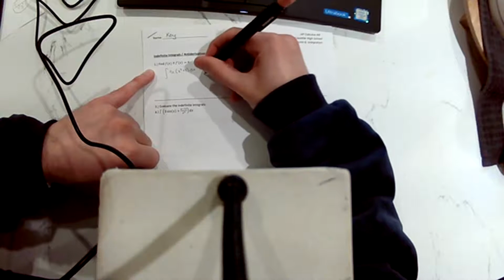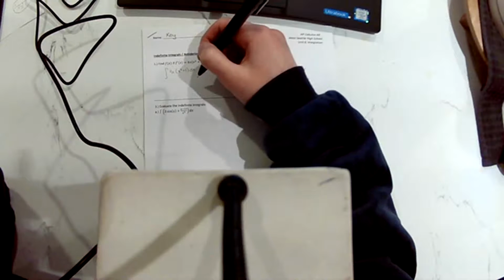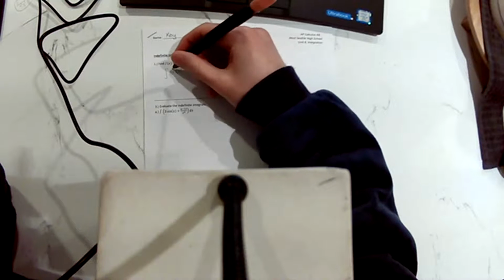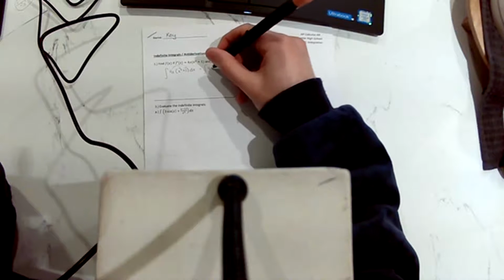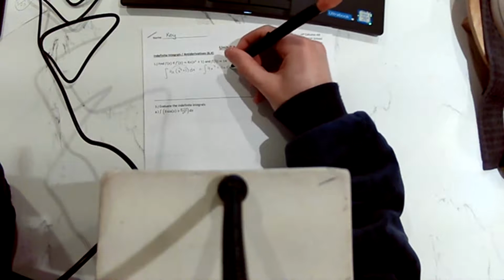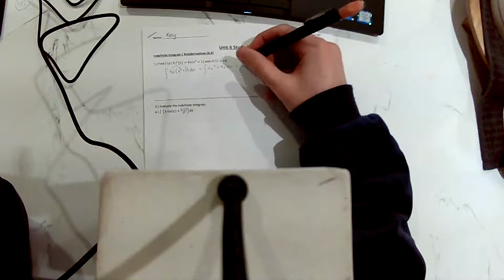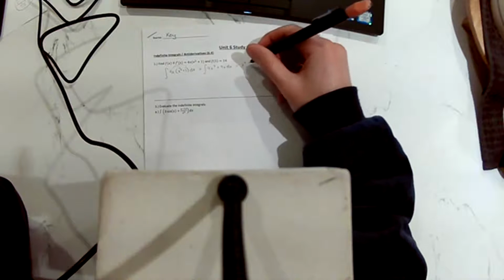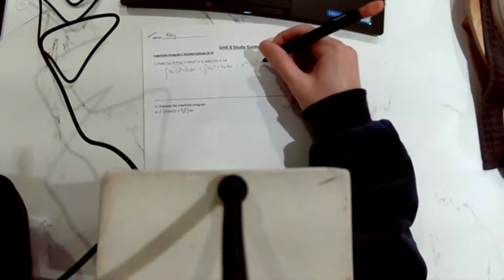So if I want this antiderivative, you could do u substitution here. But I think it's less complicated if you just distribute the 4x. So let me do that. That would be the integral of 4x cubed plus 4x dx. Then you anti-differentiate. The antiderivative of 4x cubed is x to the 4th. The antiderivative of 4x is 2x squared. And then plus c.